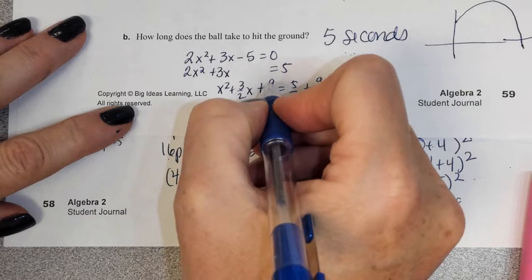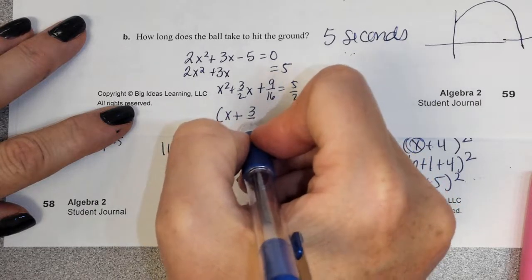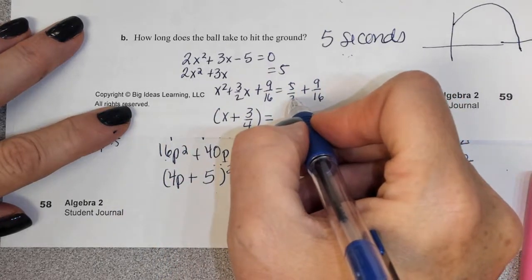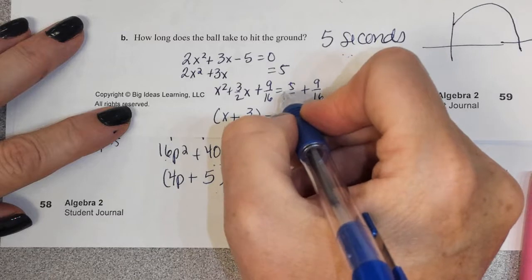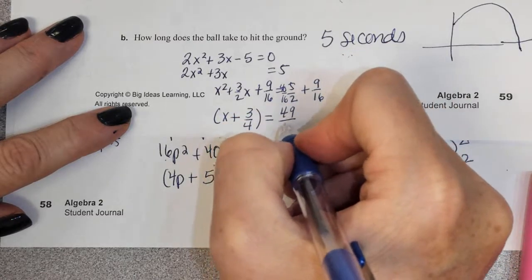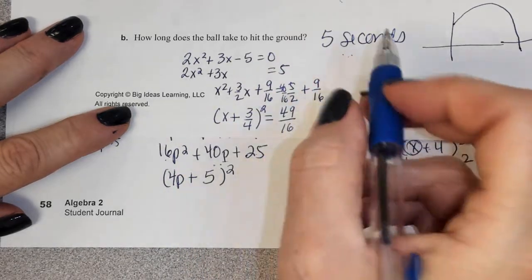X plus square root of this, what is it? 3/4, right? This I have to get a common denominator, so I multiply by 8. And I get 49/16. That means it actually could have been factored because that's going to come out even.